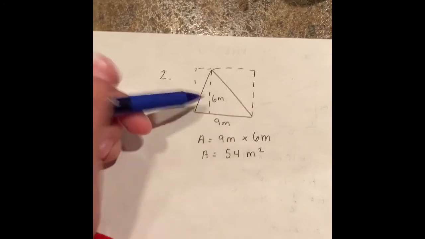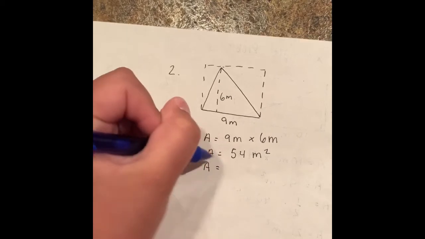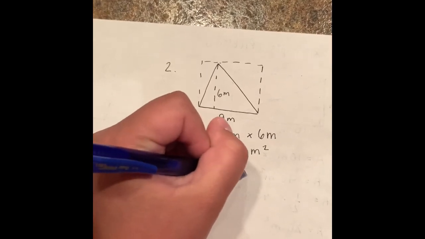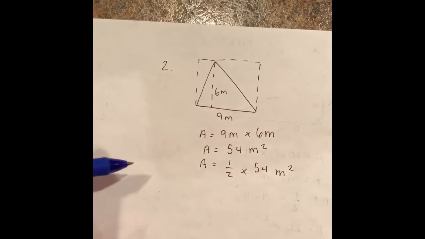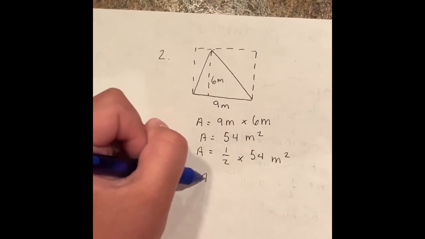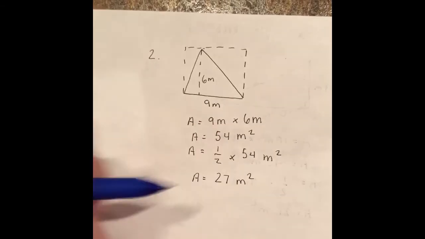And now to find our triangle, we're going to do the area of our triangle equals 1/2 times 54 square meters. And that equals 27 square meters for our triangle.